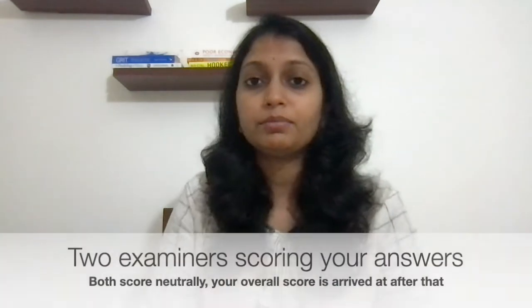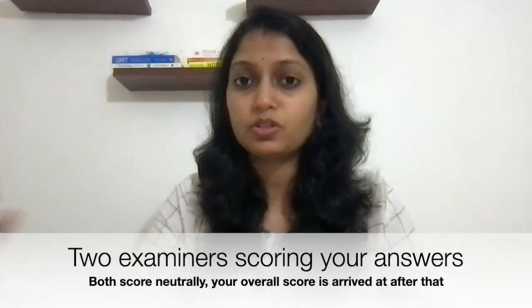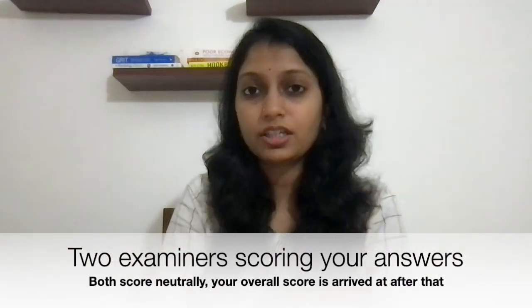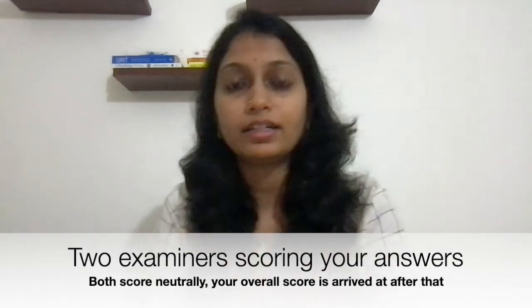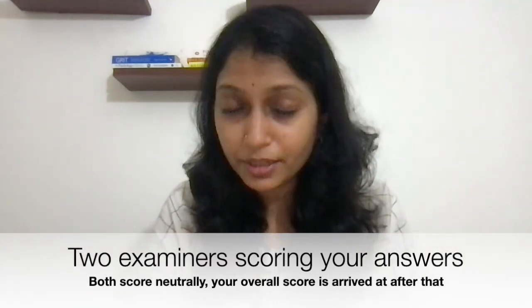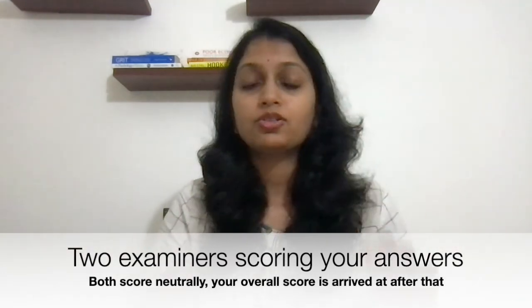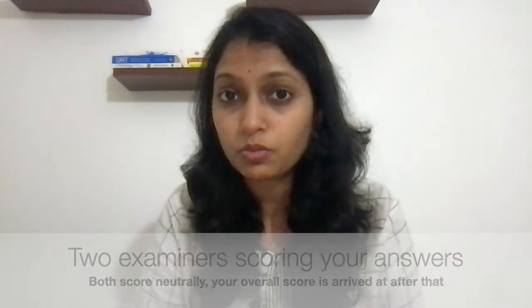For the writing and the speaking sections, there are two examiners who score your answers. For example, if you've written task 1 and task 2, these two examiners give their individual scores and then they interchange their work and again score respective answers of task 1 and task 2. Now, they don't see each other's scores that they had given earlier. They don't have that opportunity. So they just neutrally score your work both on task 1 and task 2. And these scores are fed into the system, and that's how your overall writing score arrives.